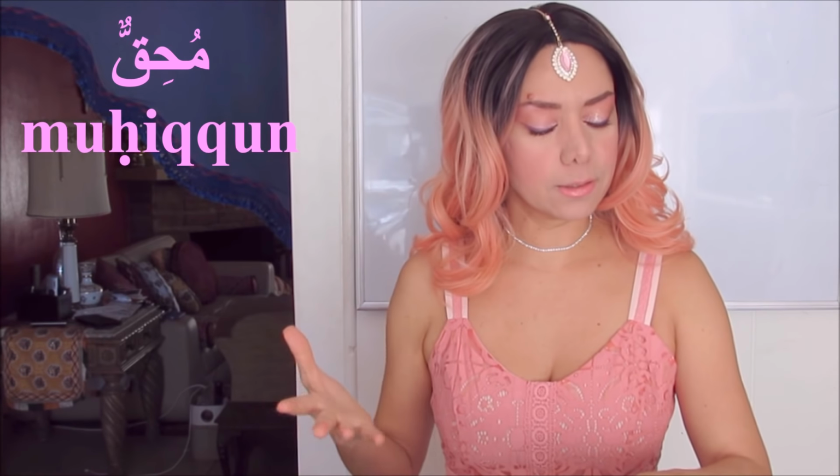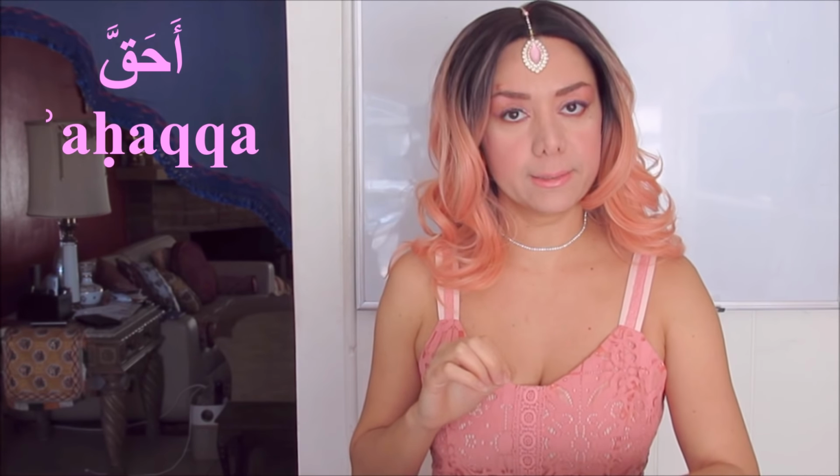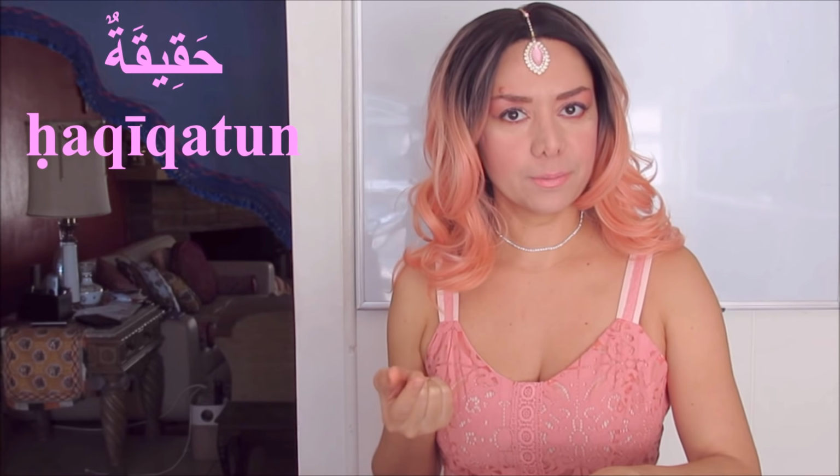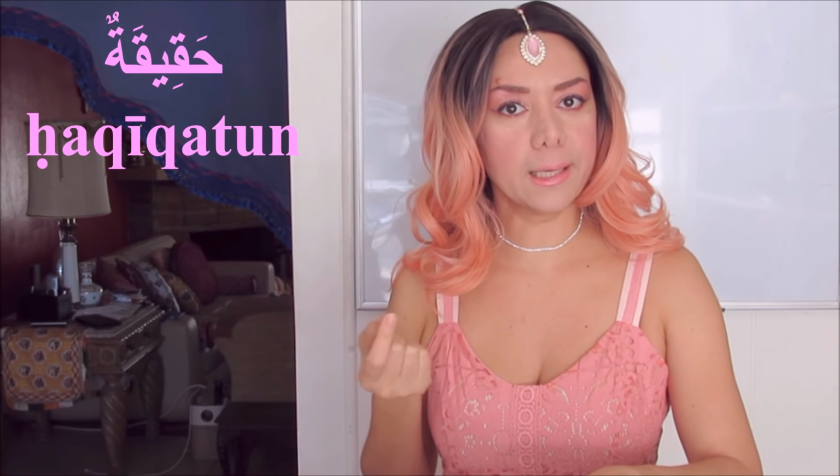So محق means correct, right, is the active participle of form 4, geminate verb أحق, to be right. So the verbal noun of the root ha, qaf, qaf is حق, truth, a synonym to the noun حقيقة, feminine noun حقيقة.